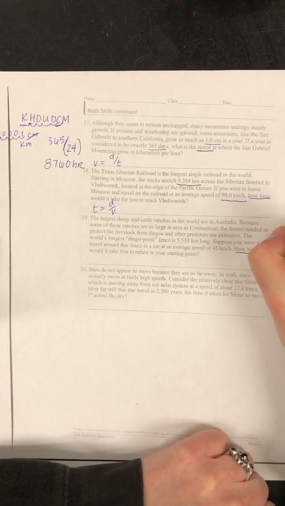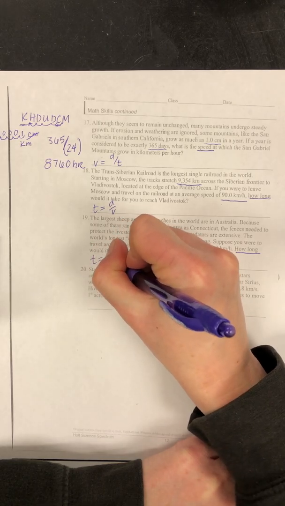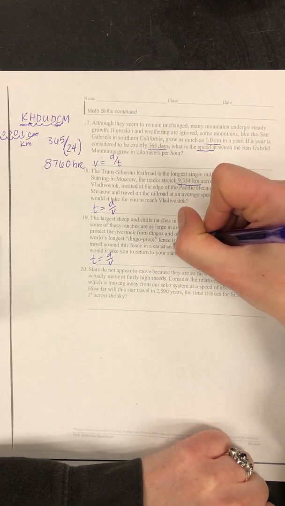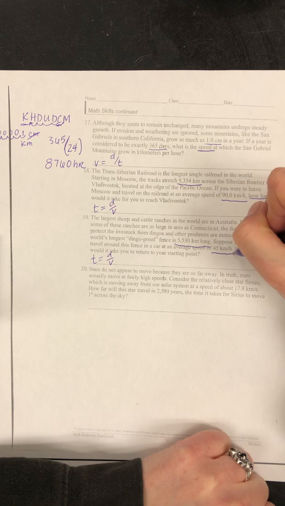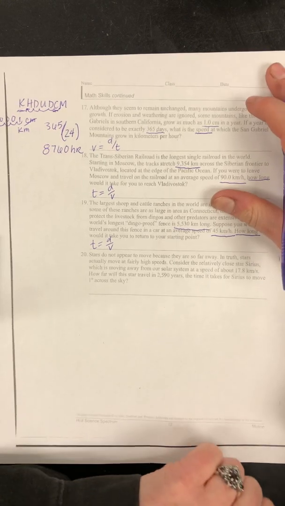This one's asking how long. So once again, that's time. Time is distance over velocity. So your distance is 5,530 kilometers. Your velocity is 45 kilometers per hour. There's no converting. The units are the same. So you plug that in and solve.